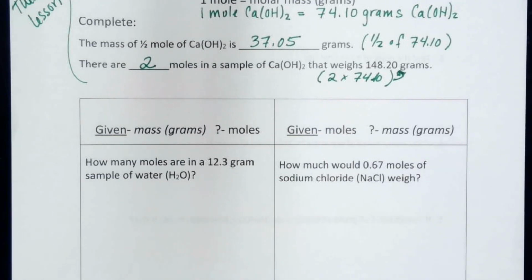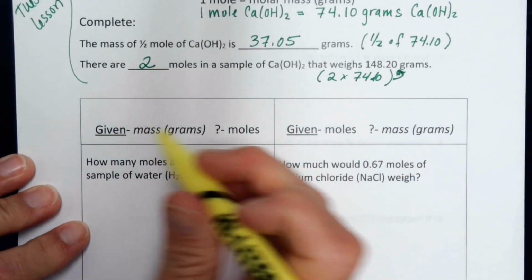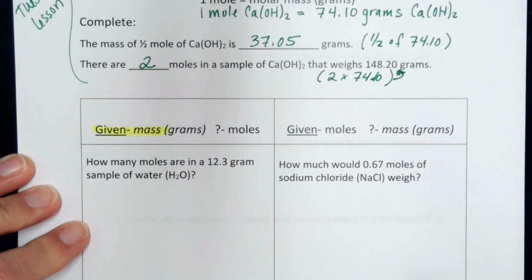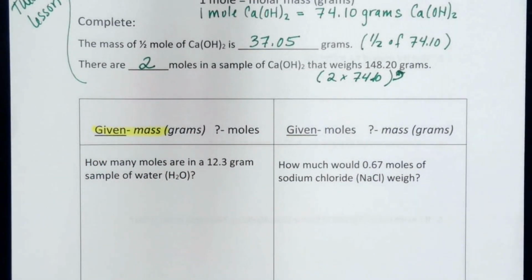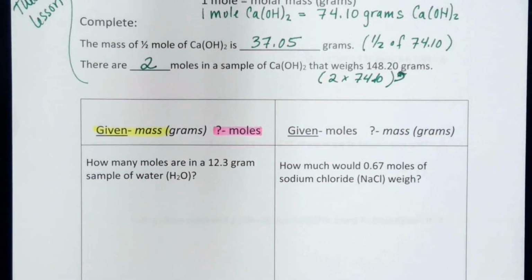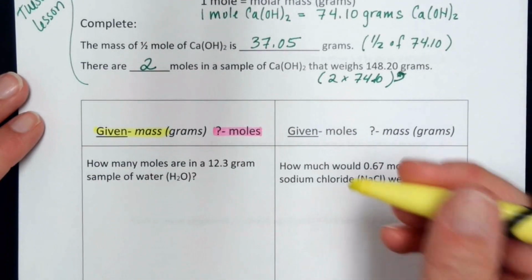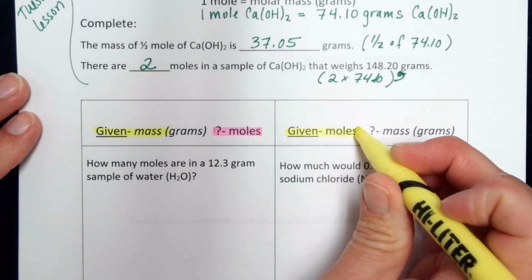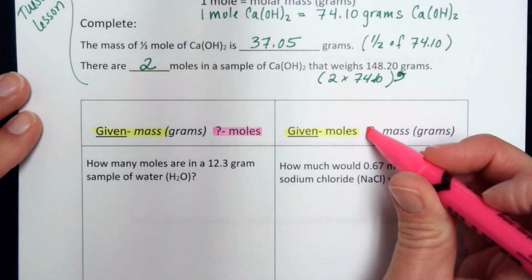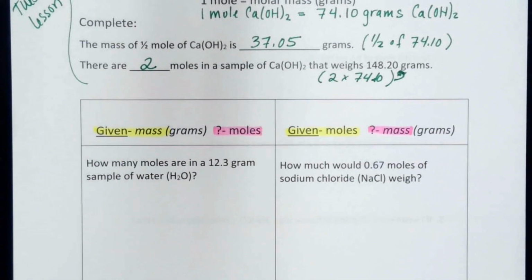Okay, so again, I have this split up into 2 sides. You have the given in mass, which is on the left-hand side, and then what we're looking for is moles on the right here. And then on the right-hand side, it's the opposite. The given number is in moles, and what you're looking for is grams or mass.